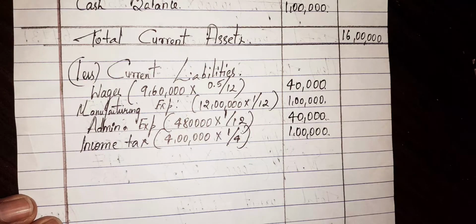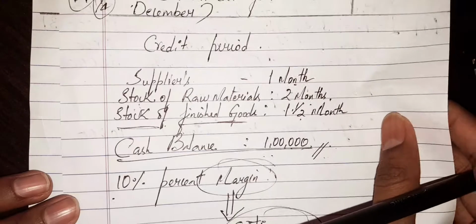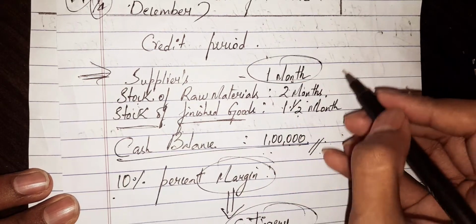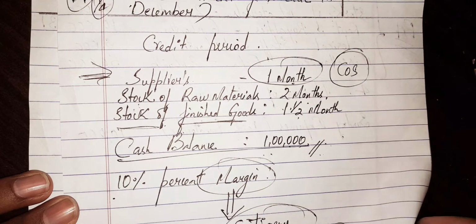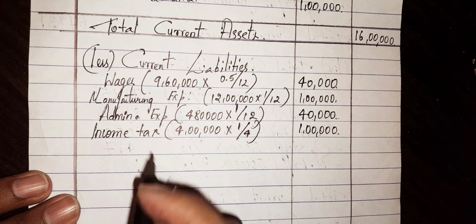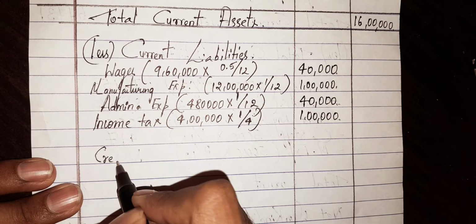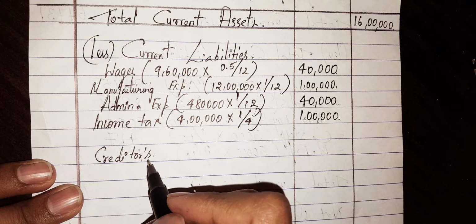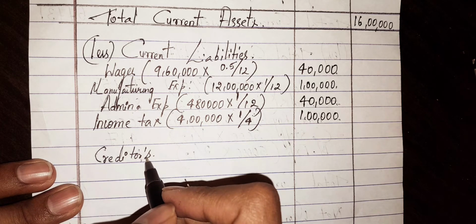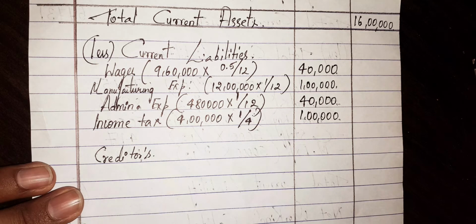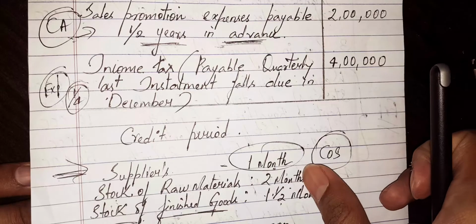Next we have something in the adjustments or the additional information. Suppliers the credit period was 1 month. So based on cost of sales, we have to even calculate the suppliers expenses. So suppliers are our creditors. Now for these suppliers, they have told that the credit period is 1 month.